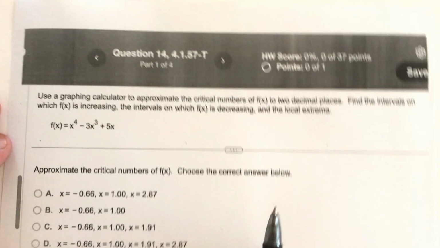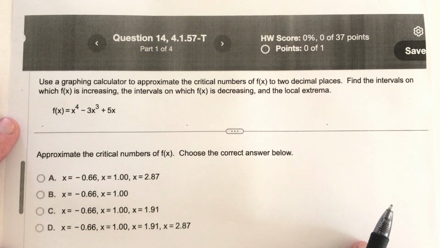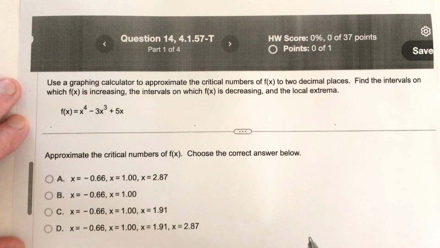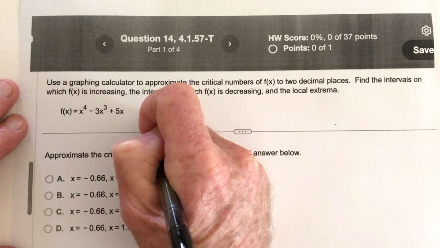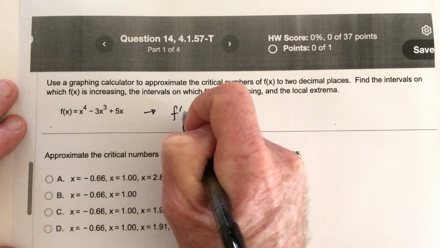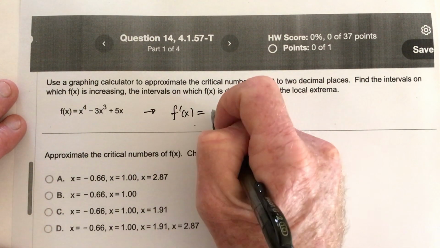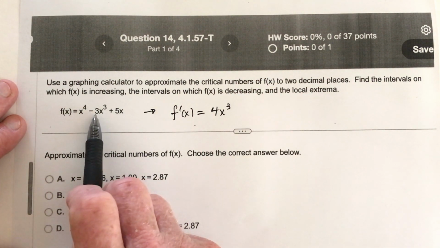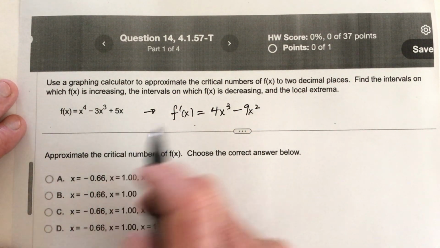And then the reason that I want to do this one is use a graphing calculator. So I would rather just do the calculus myself. But let's see why they're saying use a graphing calculator. So the critical numbers, so that means find the derivative and just go along and use the power rule. So the first one is 4x cubed. The next one, multiply, that's going to be minus 9x squared, and then plus a 5.